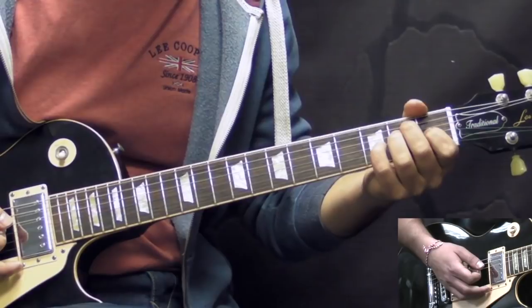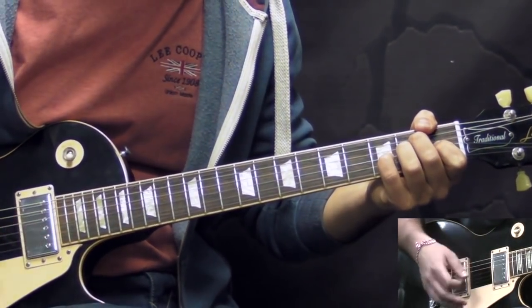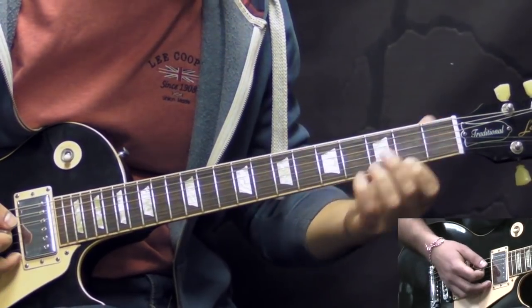Okay, so that's the entire riff. It's a figure which goes on and on and on, played continuously throughout the verses.